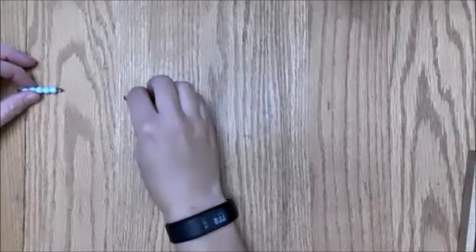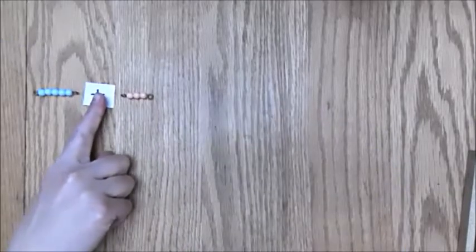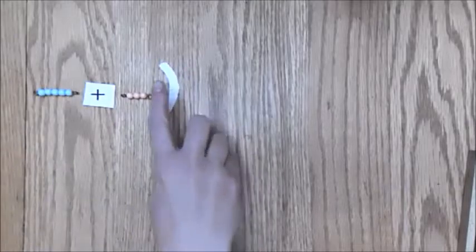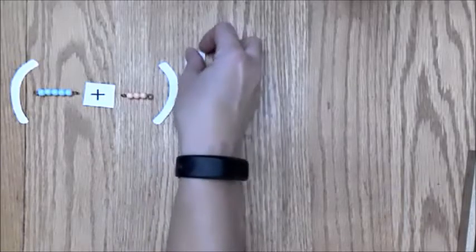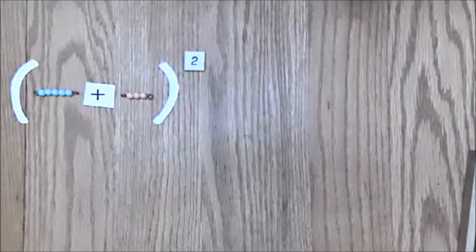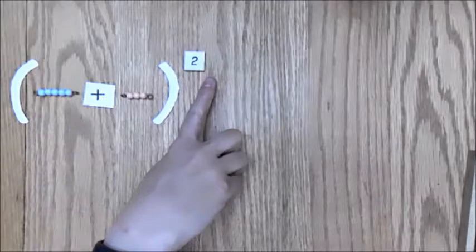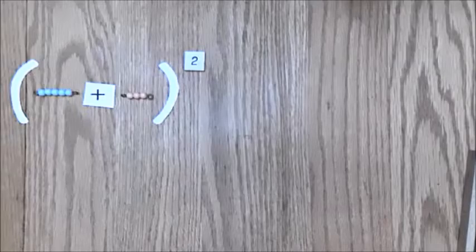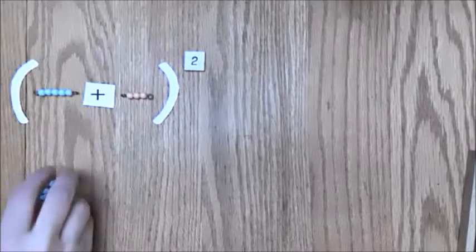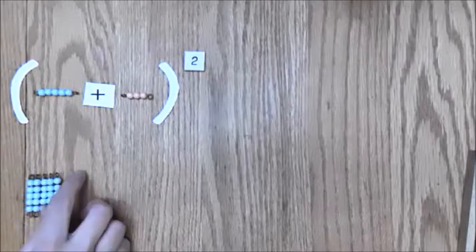So here we have the 5 and the 3, and we are finding a sum. So we're putting them right there, and we need to have parentheses around them. So remember I said we're squaring a sum? We need to have that squared. 5 plus 3 squared. So what does it mean when you square something? Like when I look at the 5 square, what does 5 square mean? 5 times 5.